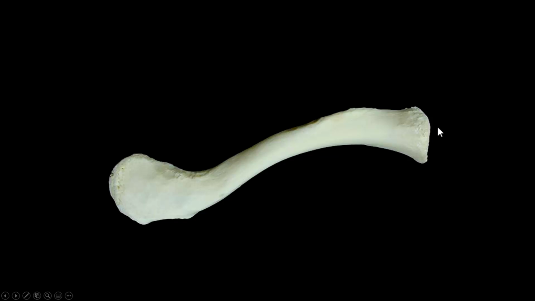Now this, the more rounded end, is what is going to connect up to the sternum. So this is the sternal end of the clavicle. This flatter end is the acromion end, so that'll hook up with the acromion process. This little bump right here is going to be the conoid tubercle.